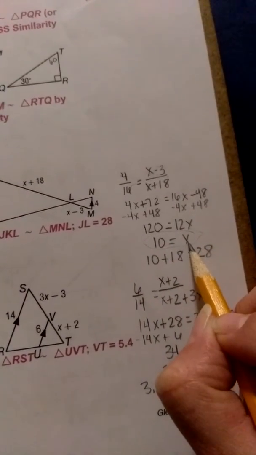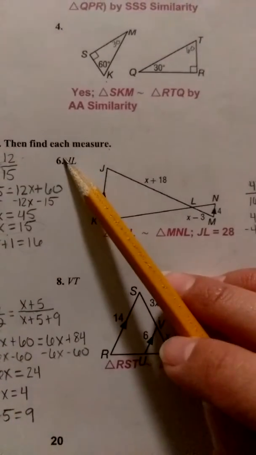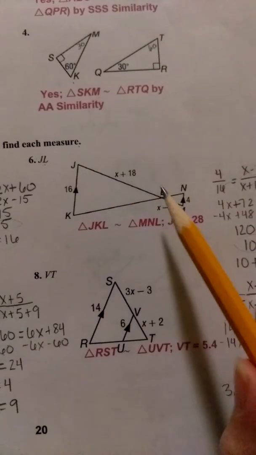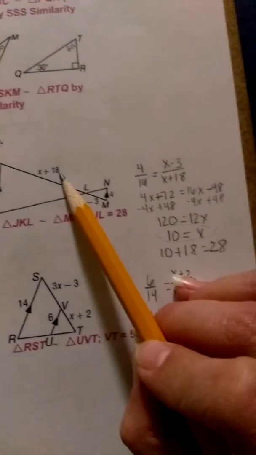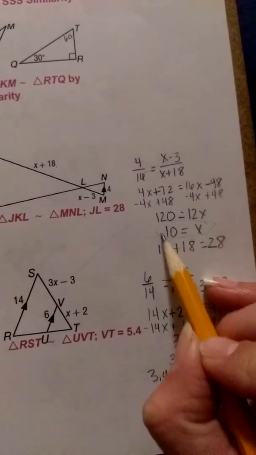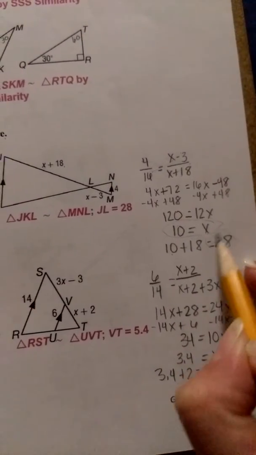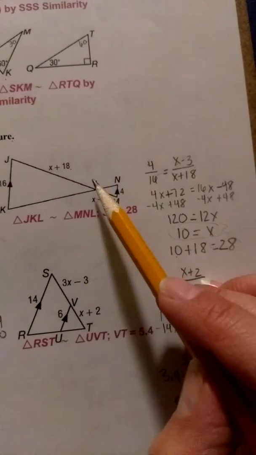And again, once we find x, we're not finished because the problem is asking us to find the measurement of J to L, which is x plus 18. So we substitute in our x here plus the 18, and it gives us a measurement of 28 for JL.